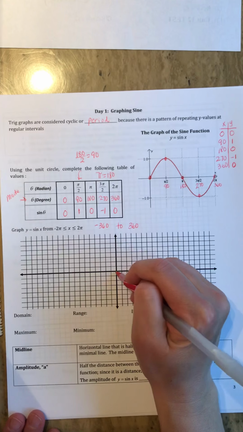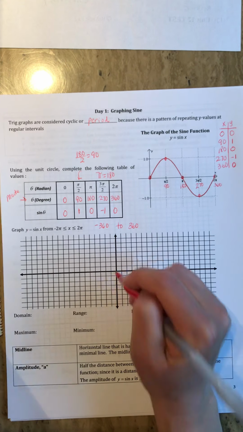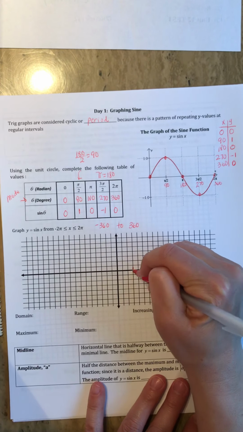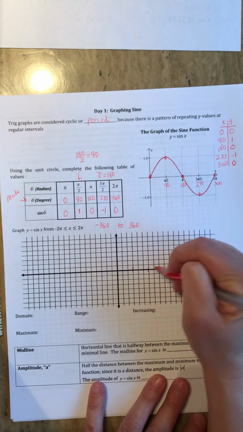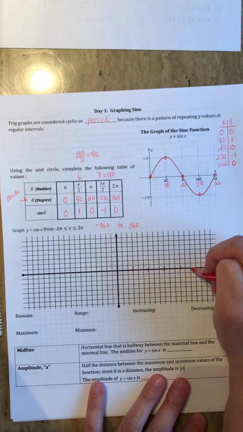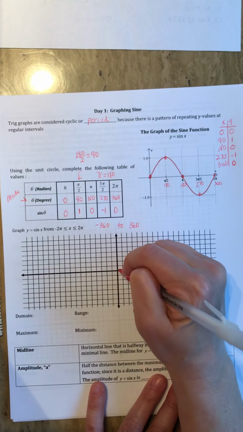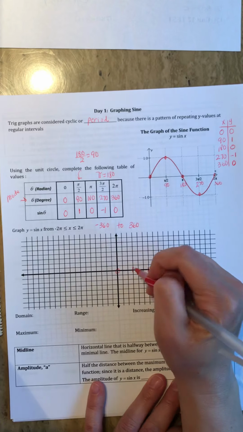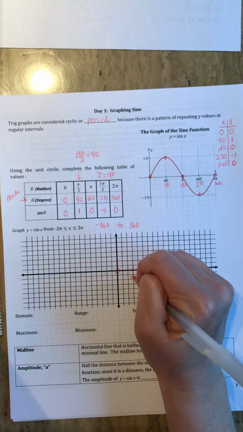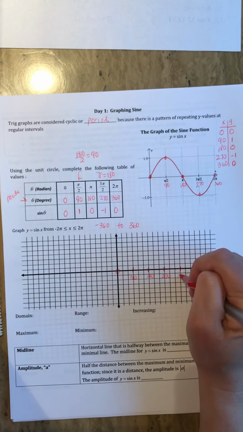Okay? So you go here and you can do a tick mark. 1, 2, 3, count by threes. 1, 2, 3, 1, 2, 3, 1, 2, 3. Here you can go, this is at 0. We're going to do the first one in degrees and then the next one we'll do in radians. So this is going to be 90, 180, 270.